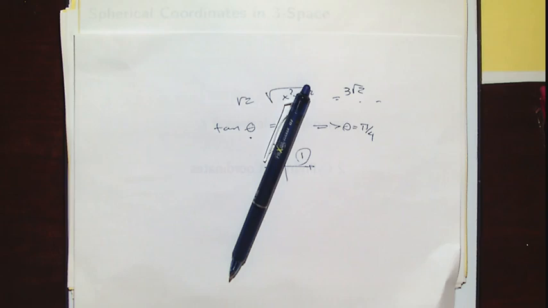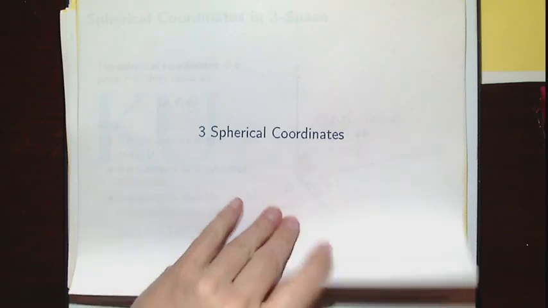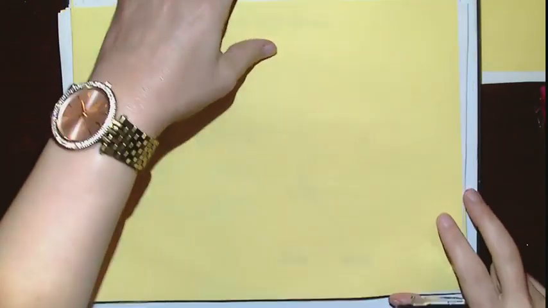Let's start the next section. So I want to talk to you about spherical now. Spherical coordinates. What is up with spherical coordinates? Let me draw a picture. Let's see if you guys can follow. If not, use the page over here. Fair game?